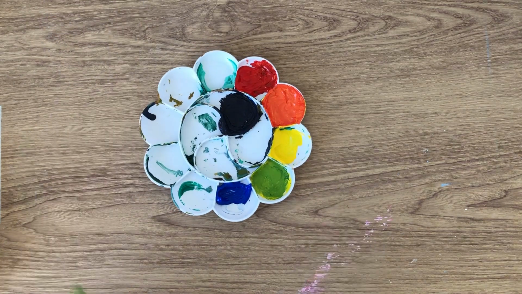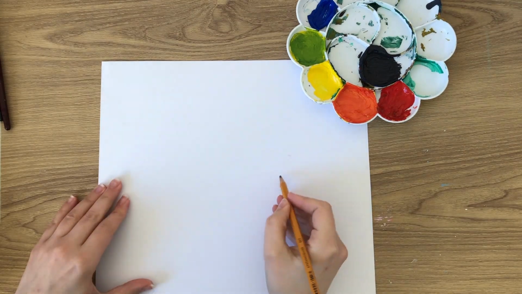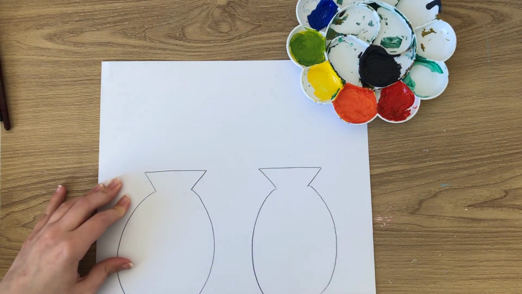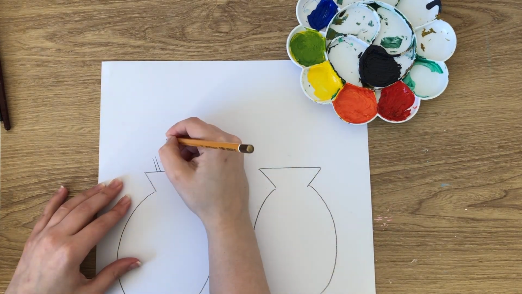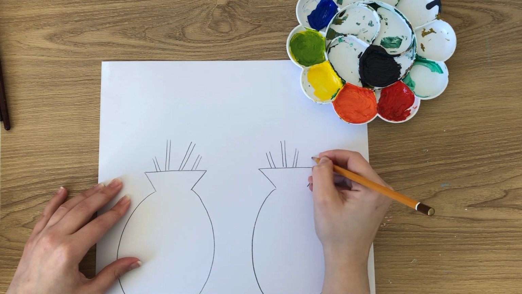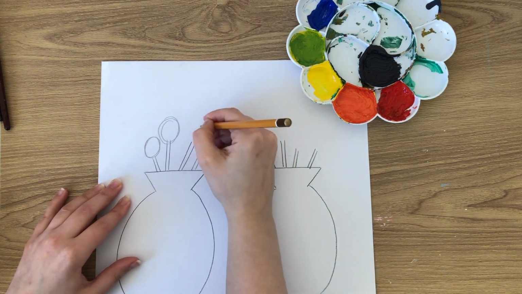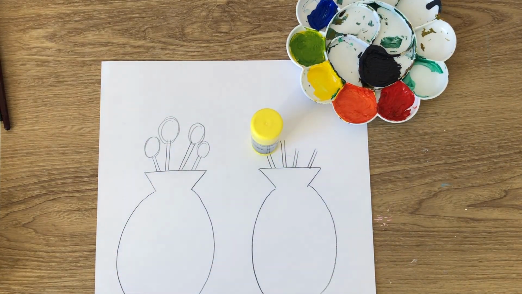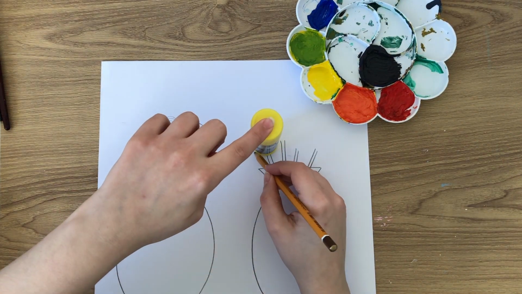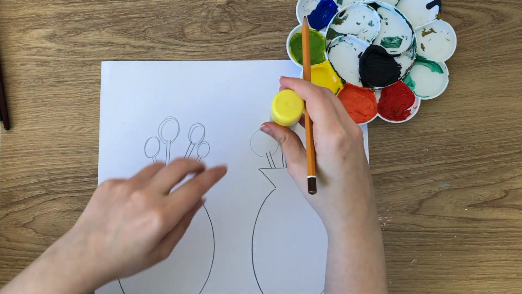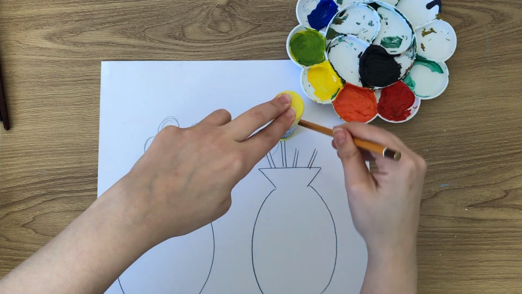So today's main task, you are going to create your own sunflowers in a vase, just like Van Gogh. One using your warm colours and the other using your cool colours. Now here I'm drawing the vases first and I'm adding 4 stems each. Now for the sunflowers, the first one here I'm just freehanding, I'm practicing drawing my circles. The second one I'm using a glue stick and I'm drawing around it. You can draw around any small round object to give you some practice of that skill.